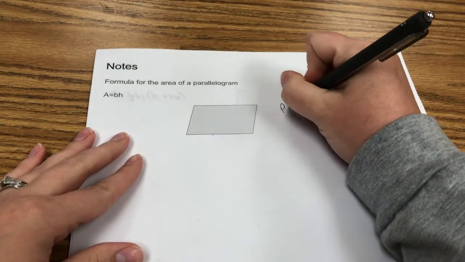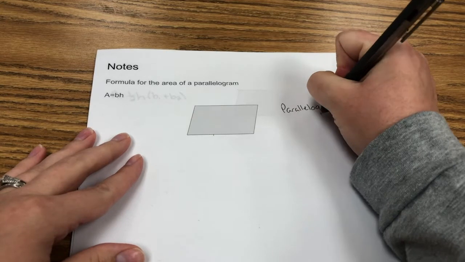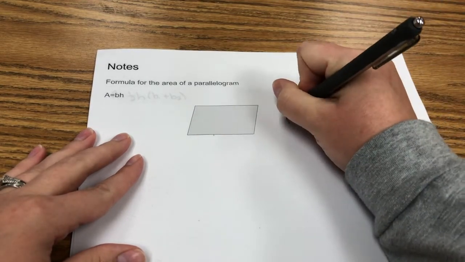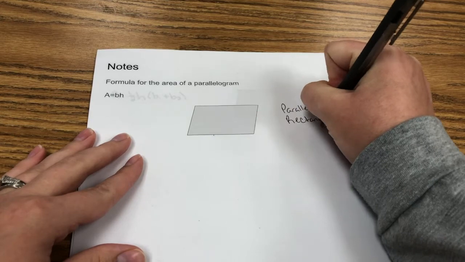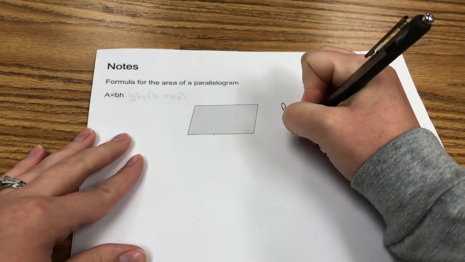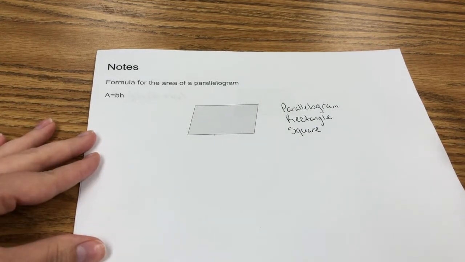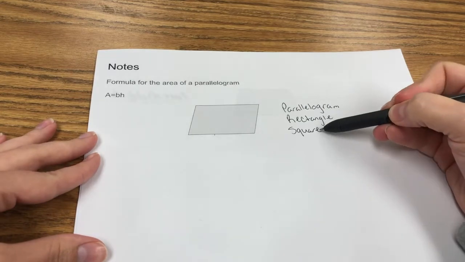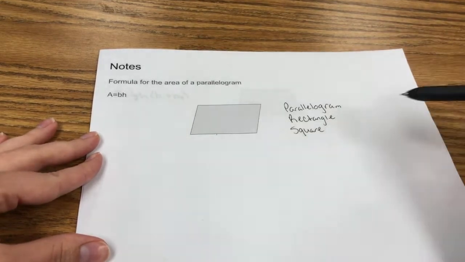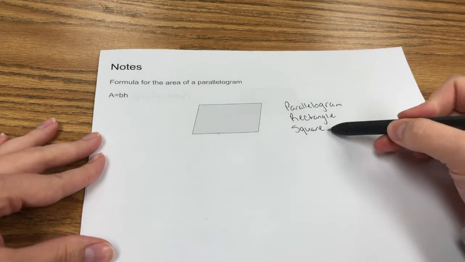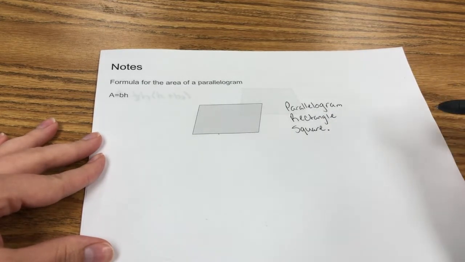Okay, so first we're going to look at the formula for the area of a parallelogram. Let's talk about different things that can be considered a parallelogram. You have just a parallelogram, a rectangle, a square, and then you also have a rhombus, but we're going to talk a little bit about a rhombus in a minute. These are all of the shapes that you can use this formula with, because rectangles and squares are a special type of parallelogram.